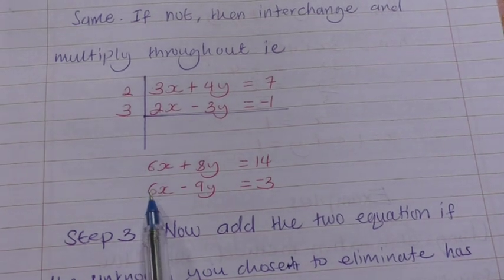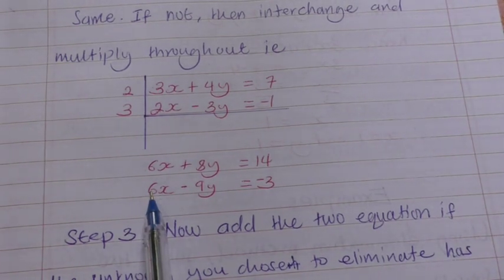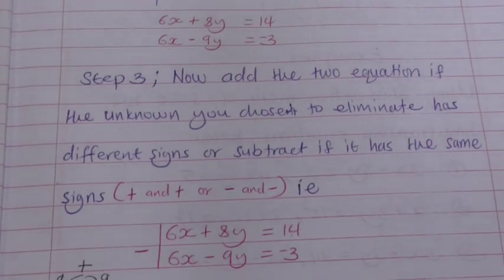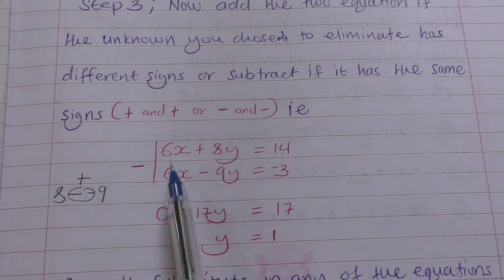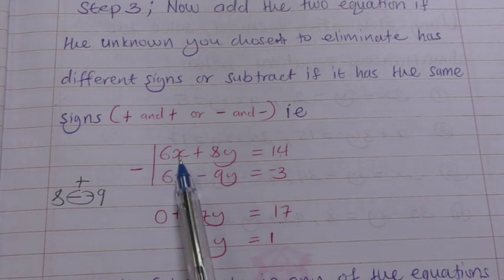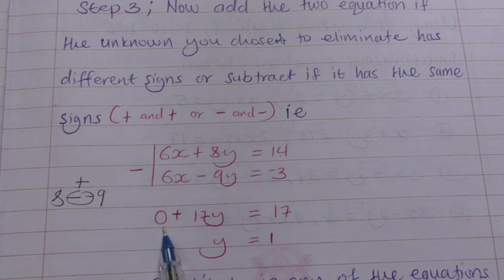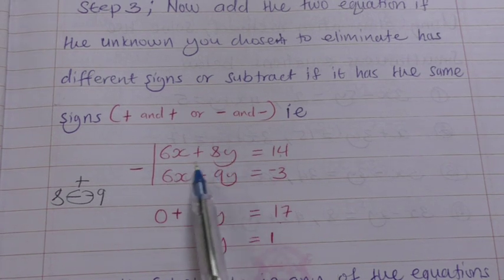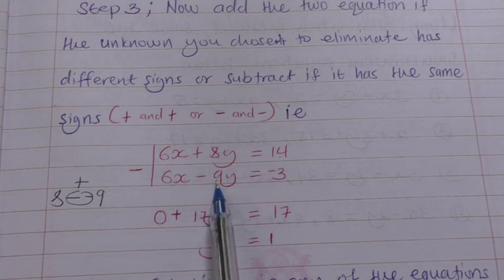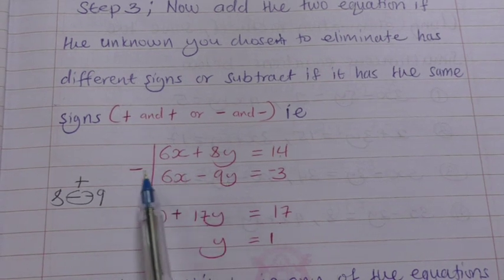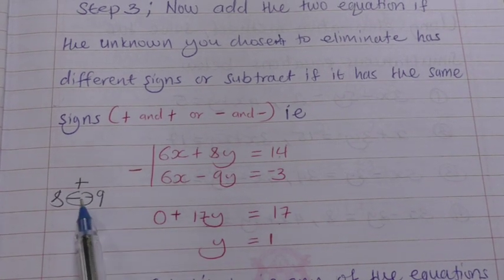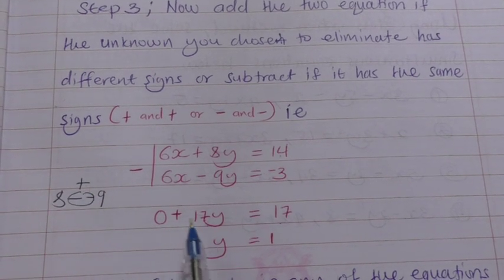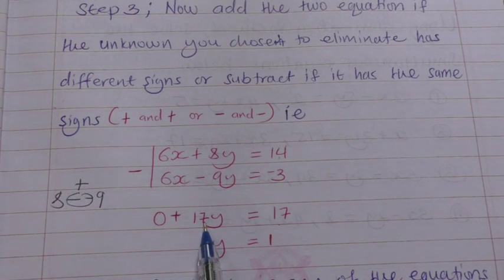So now that they are of the same sign, which is positive, we shall subtract, and this is how we do it. When subtracting, 6x minus 6x gives us a 0, and 8y minus negative 9y, the minus and the minus multiply to give us a positive, which therefore gives us positive 17y.